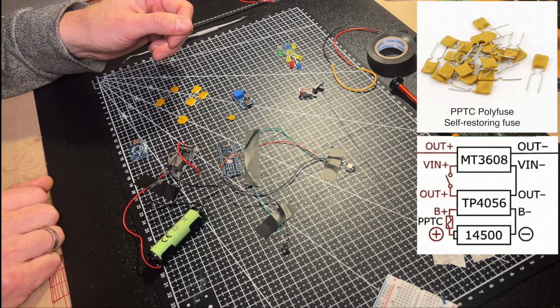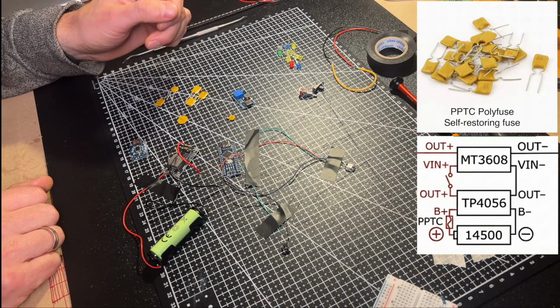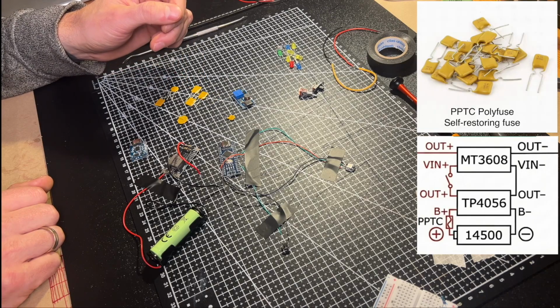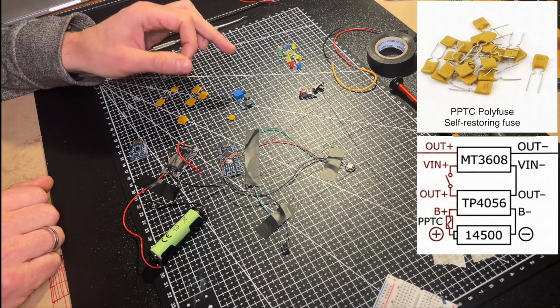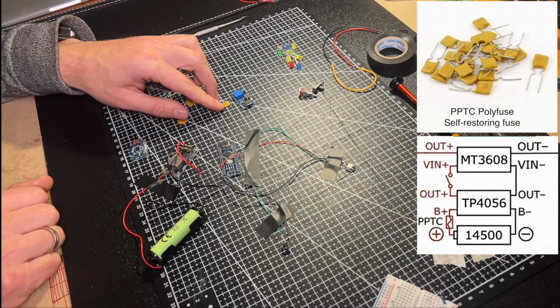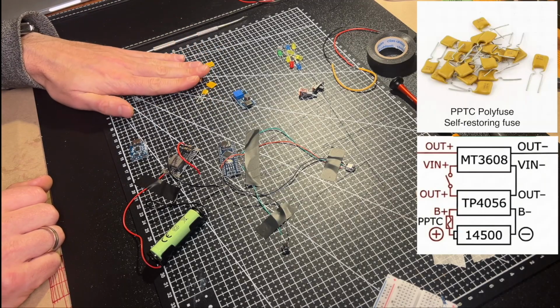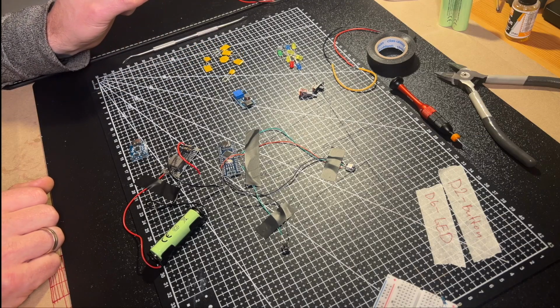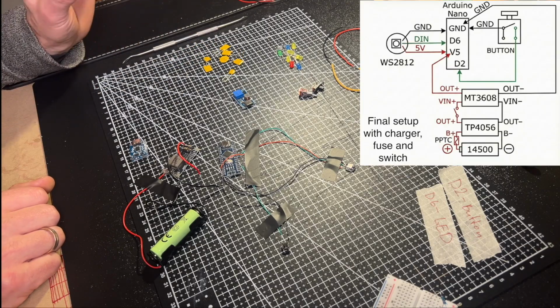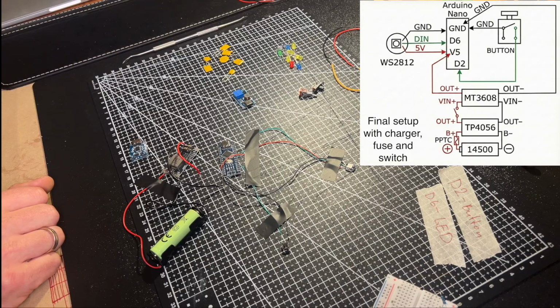And then this is the self-healing fuse. After some time, it starts being a conductor again. And you can work with that further. That's generally it.